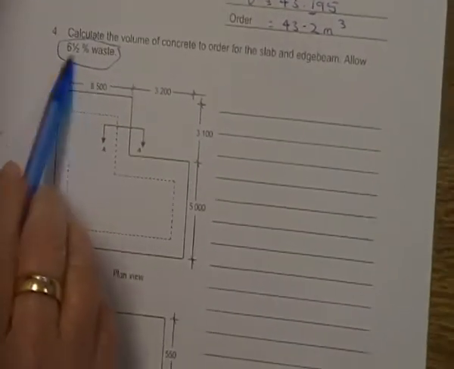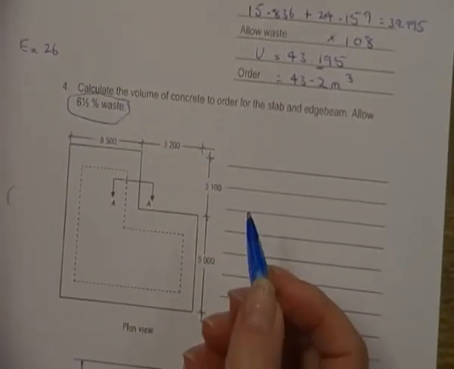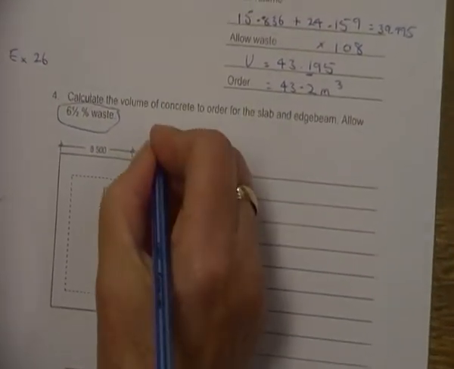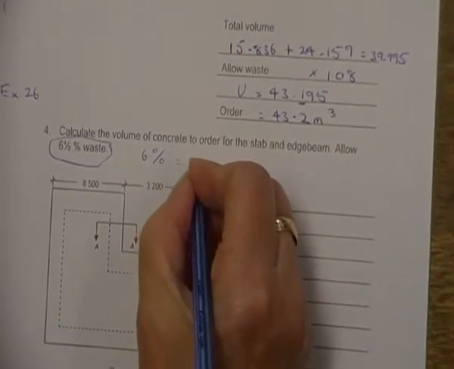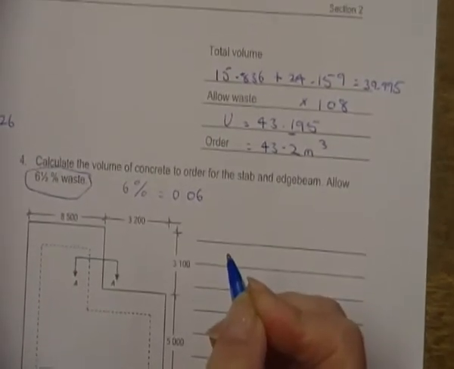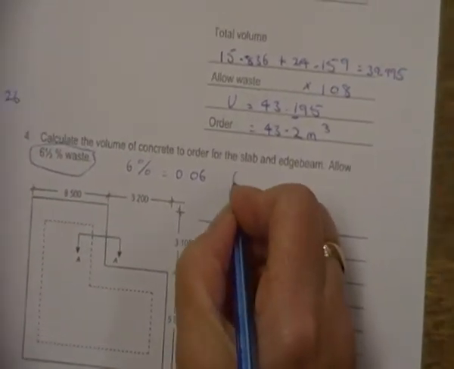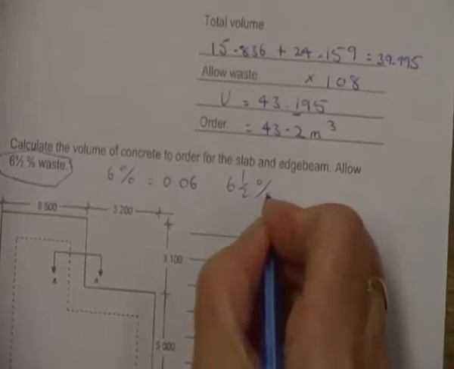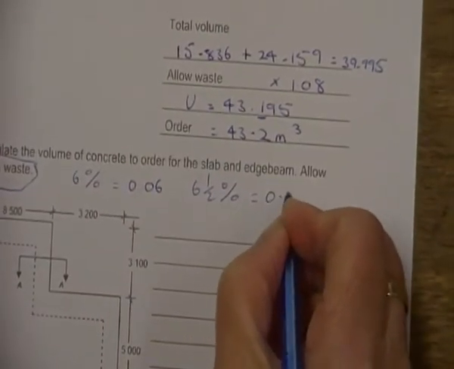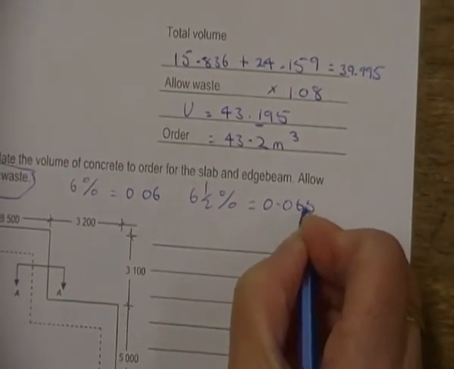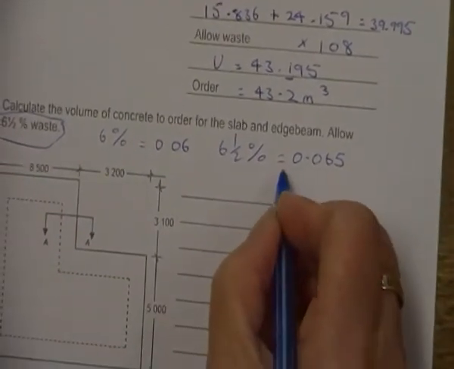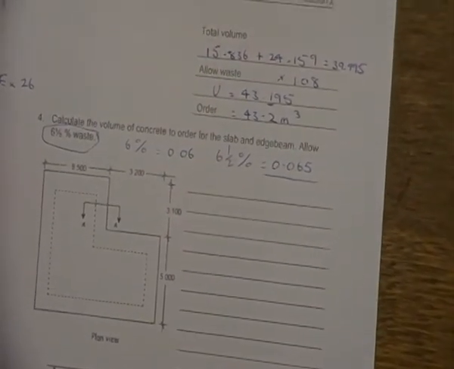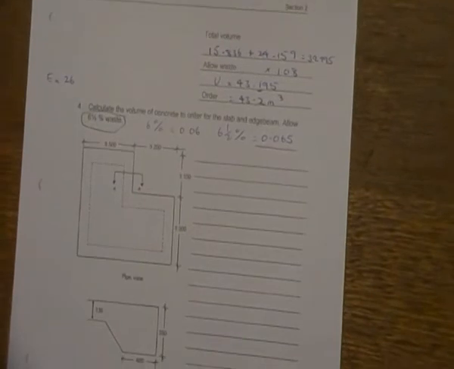This confuses people. If you have 6%, 6% looks like 0.06, right? So 6.5% is going to look like 0.065. So that's all we need when we're using this figure here. Okay, so we have no prompts now.